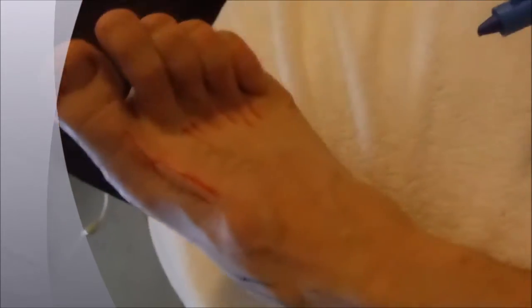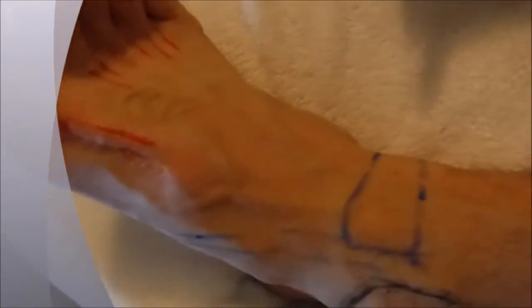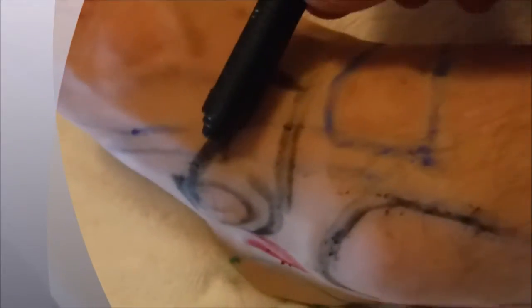Other structures in the foot. Right underneath the ankle, right in here, is where the talus bone sits. And then we have other bones. This bump right here, there's a bump in my foot right there. That's part of the navicular bone. It kind of sits like that. So we have the talus, which is here, the navicular, and then we have the cuneiform bones, which sit here.